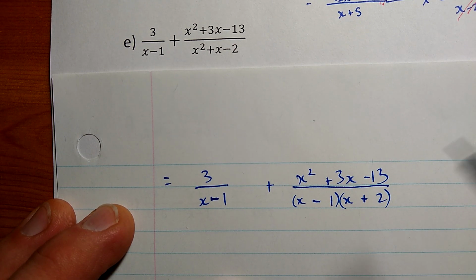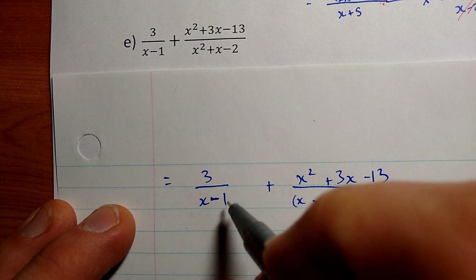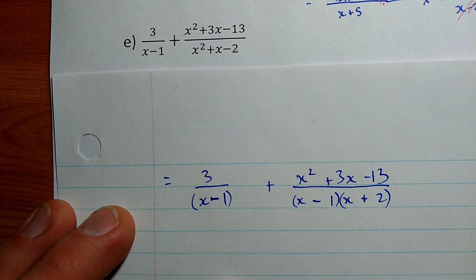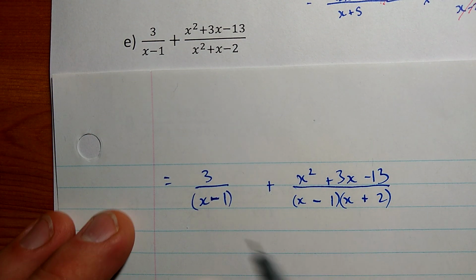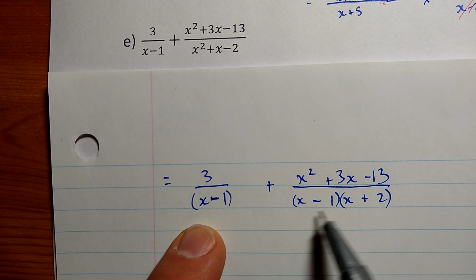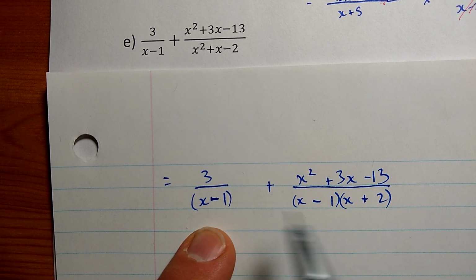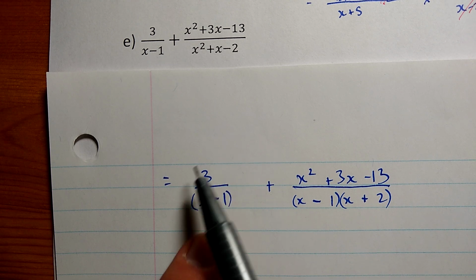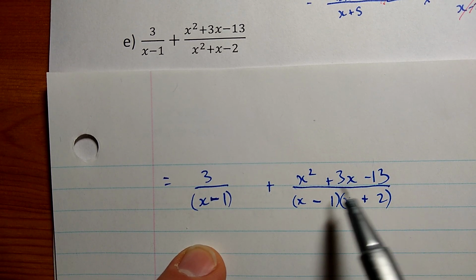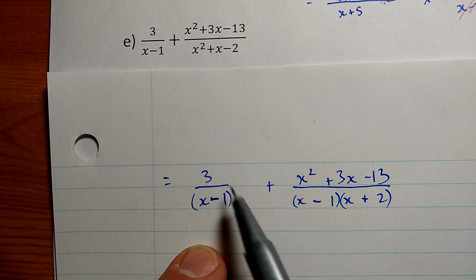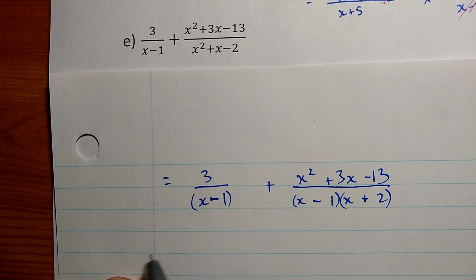Yeah, that looks good. And now I notice, maybe I'll put brackets here to make it really clear, that's one of my factors already, x minus 1, those match. But this one here is not in common to both denominators. So in order to make this fraction have the same denominator as this fraction, I will need to multiply top and bottom by x plus 2.